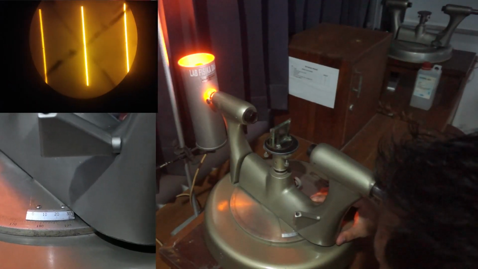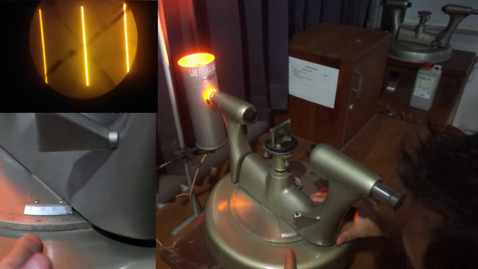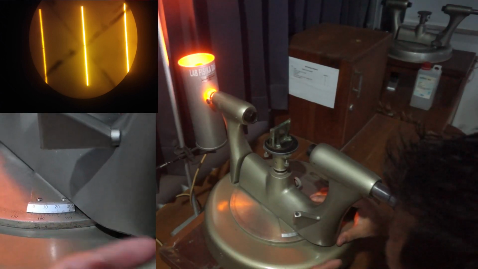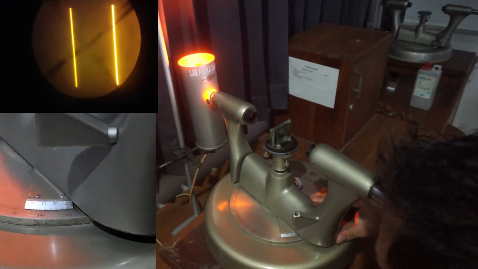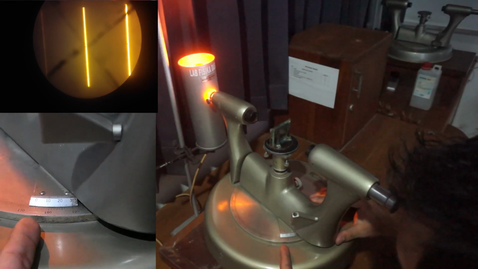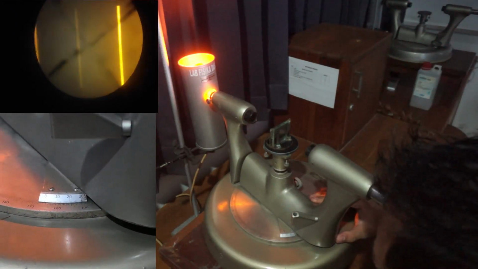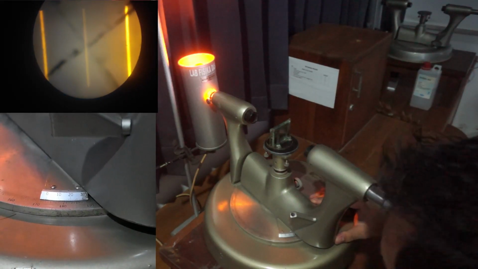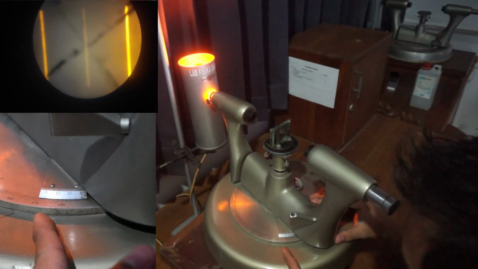As you can see, on the left side, the upper part of the screen captures the yellow straight line. And also the left side at the bottom is the position of the angle.